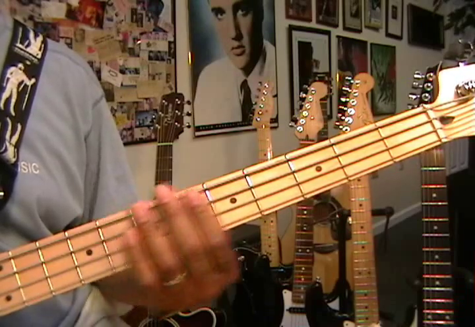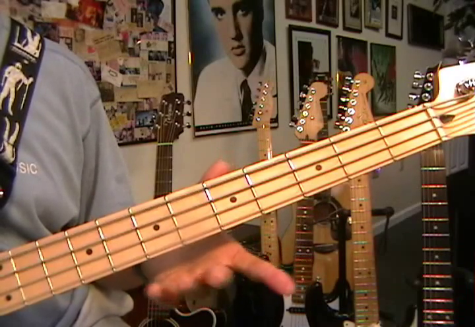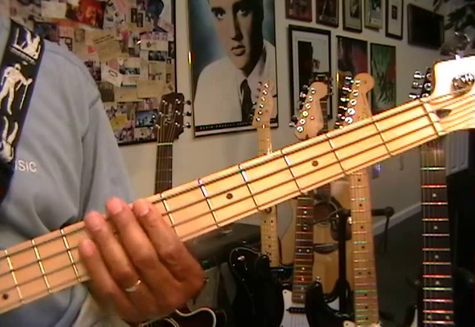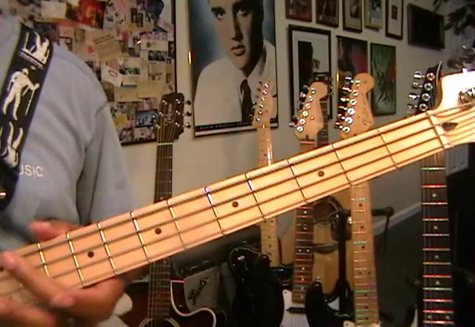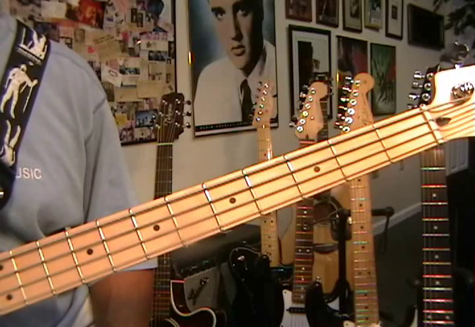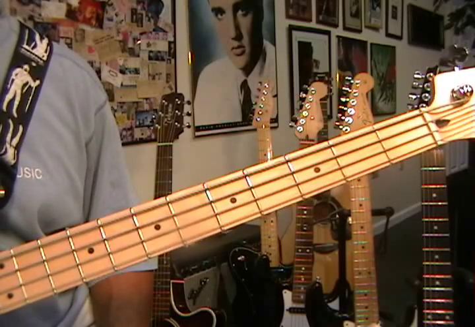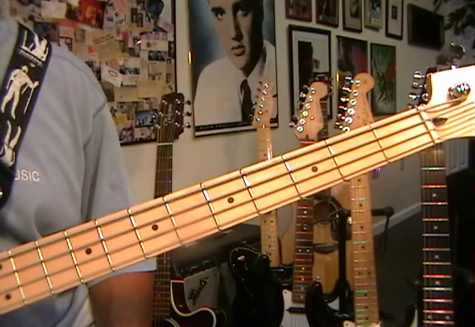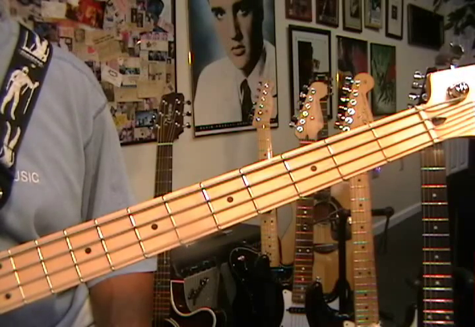So what's the 5th of the key? The 5th of the key of E? It's B. And that note is B. Okay? So if you're using your major scale, the dots help out quite a bit. Okay? Now, I'm going to have an annotated chart to the side of this video so you can see where every single note is on the fretboard of the bass.